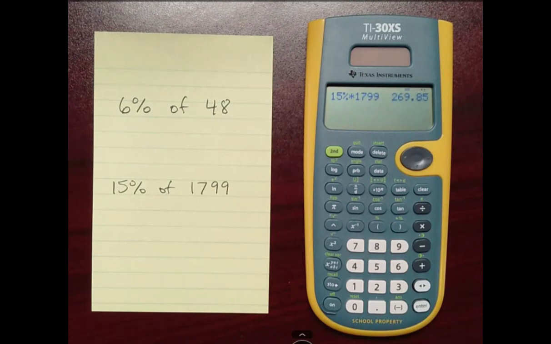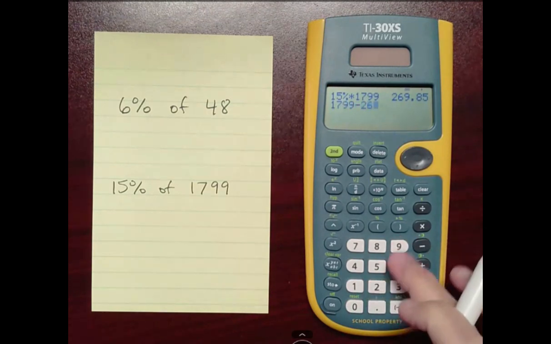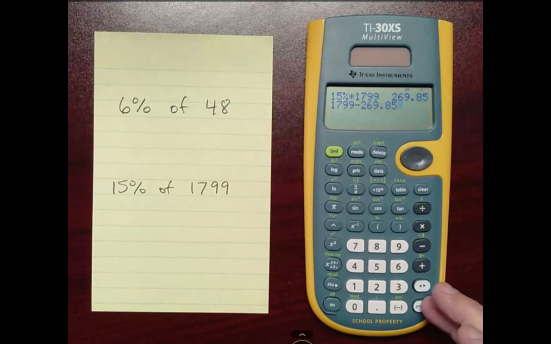$269.85. That's not the cost of the refrigerator. That's how much we're going to save by using our 15% coupon. If the question wants to know how much you save, the answer is $269.85. But if the question asks how much you pay, we have to take the cost of the refrigerator, $1,799, and subtract my $269.85 savings to find the cost of the refrigerator is $1,529.15. You just have to remember to really read the question carefully.